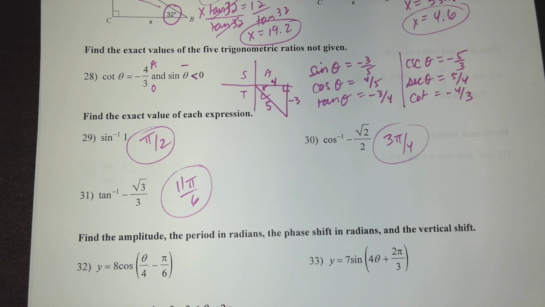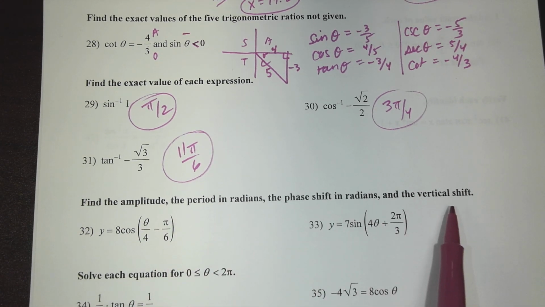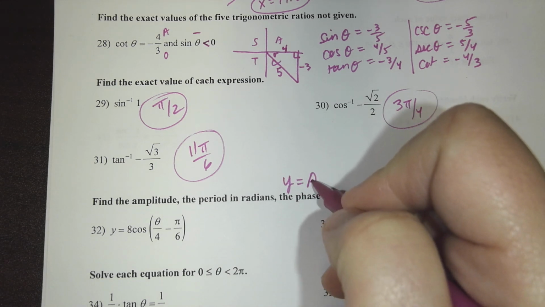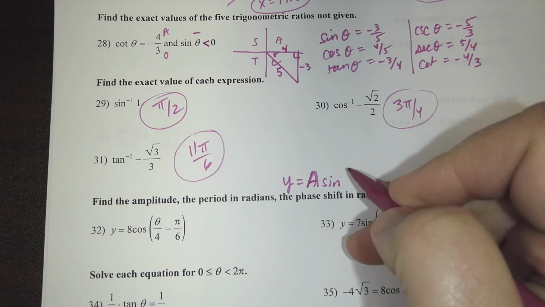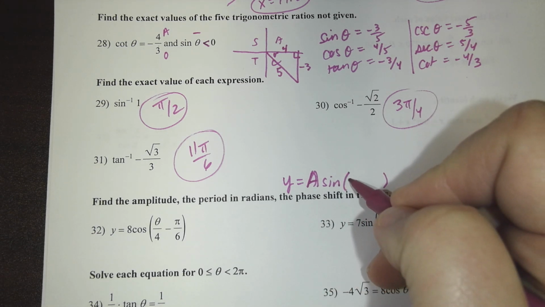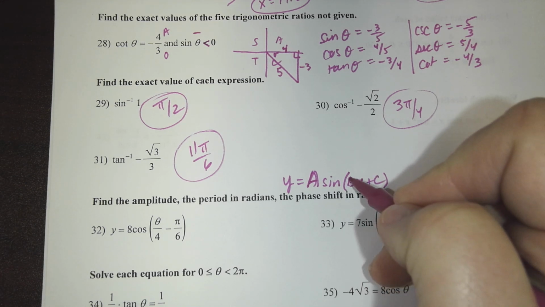Okay. Find the amplitude, period in radians, phase shift in radians, and vertical shift. You do need to remember and recall that the number in front of sine is your amplitude. That next to the sine in a parenthesis, usually you have a bx plus a c, or sometimes the x is theta.